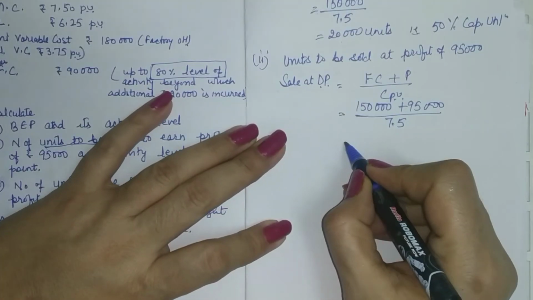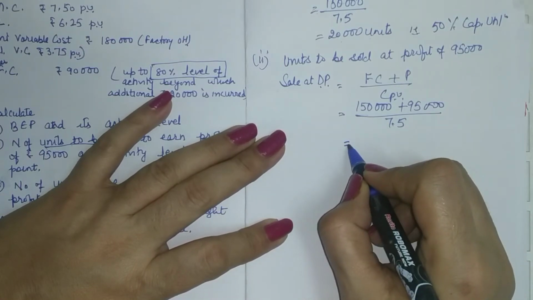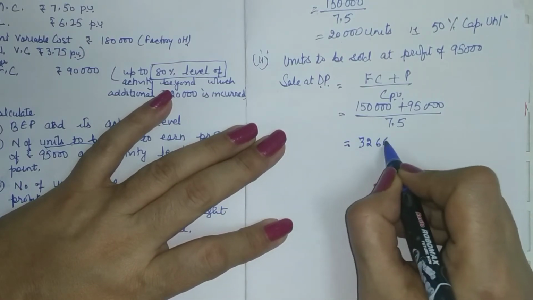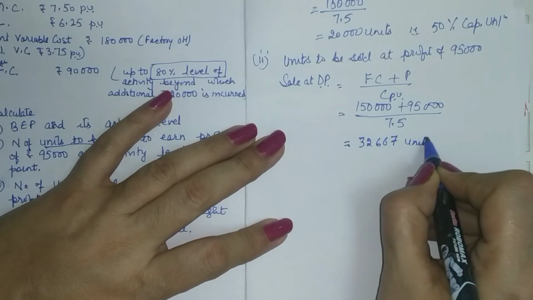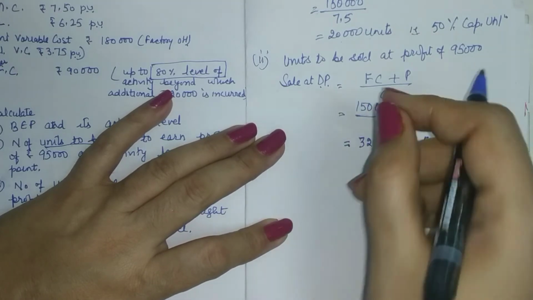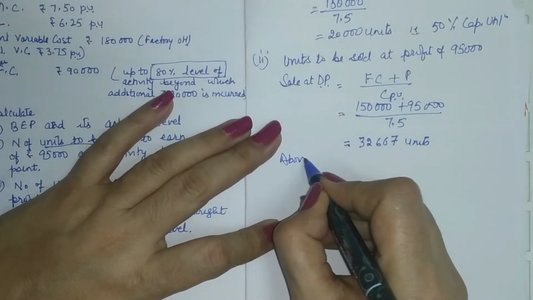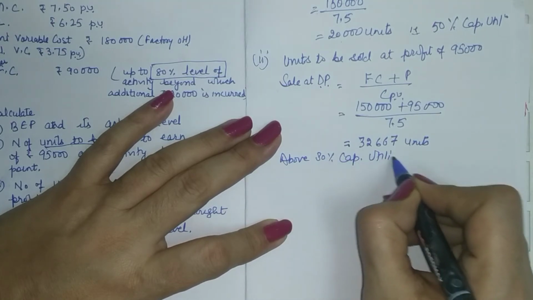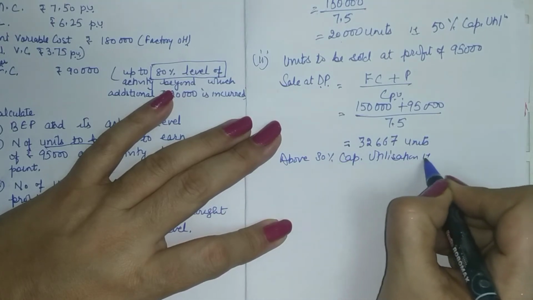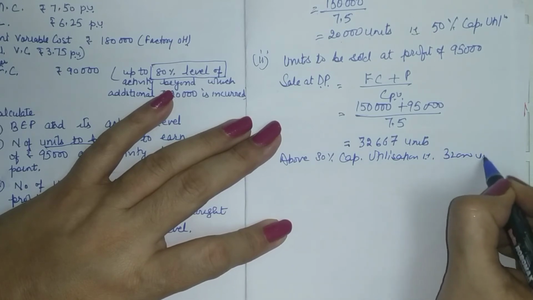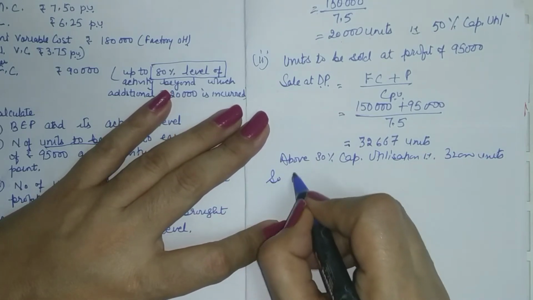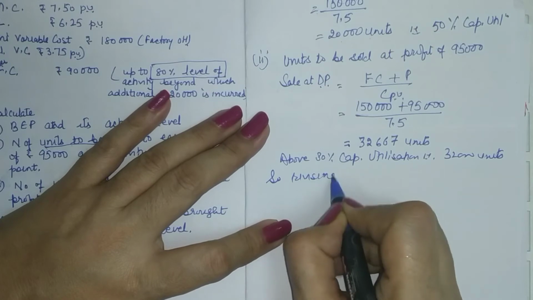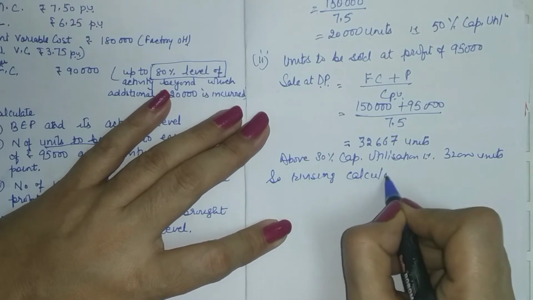Okay. So sale is coming out to be 32,667 units. But we know that it is above 32,000 units. It is above 80% capacity utilization, that is 32,000 units. So revising calculations. Right.